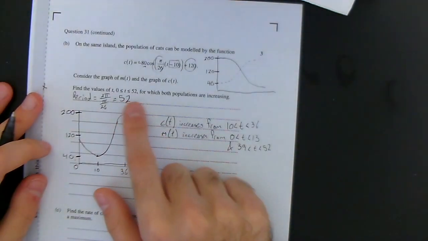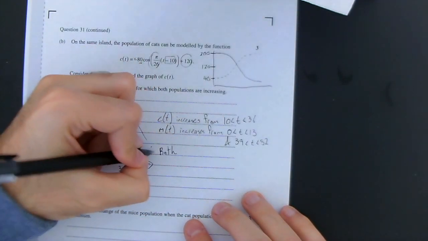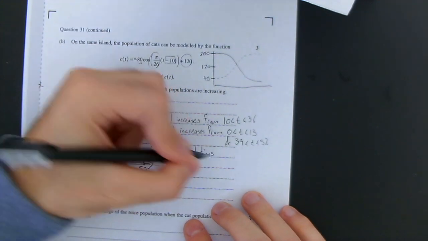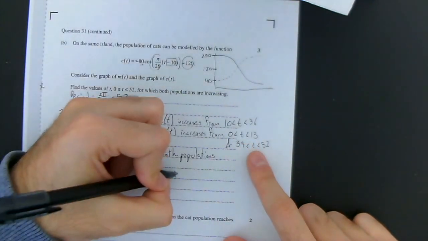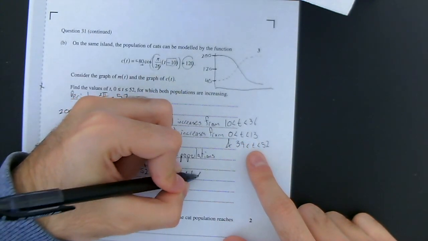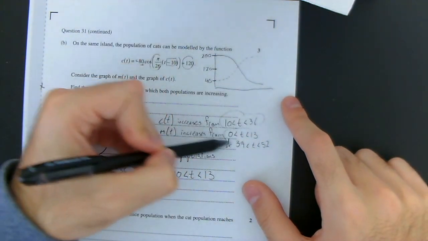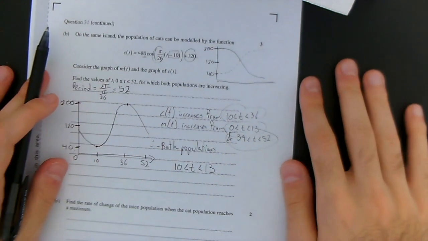So now the question says, where both populations increase, so therefore both populations increase from 10 to 13 seconds, because you need to consider when these regions all intersect, and that only happens from 10 to 13 seconds.